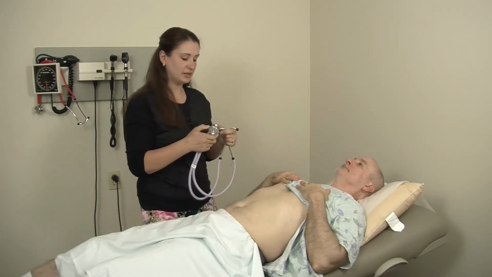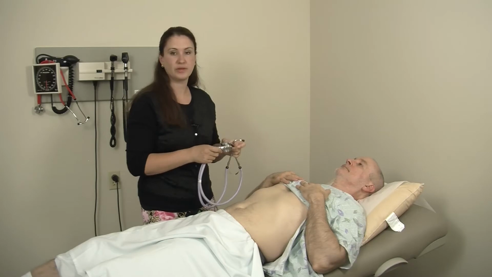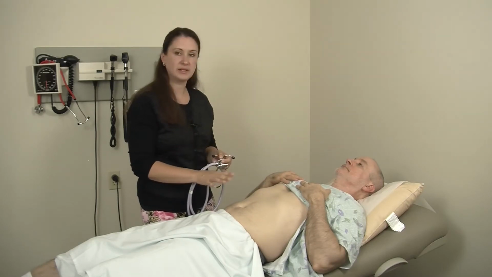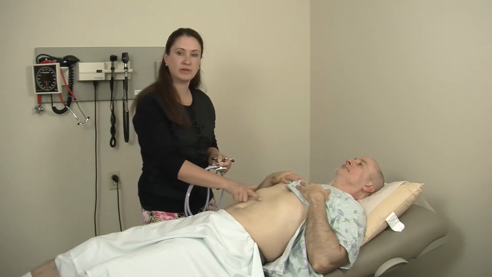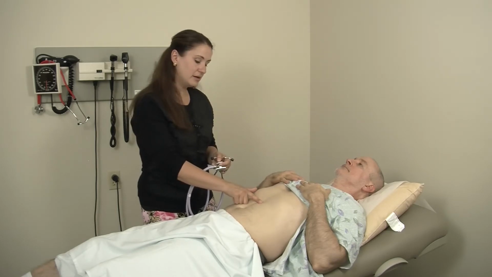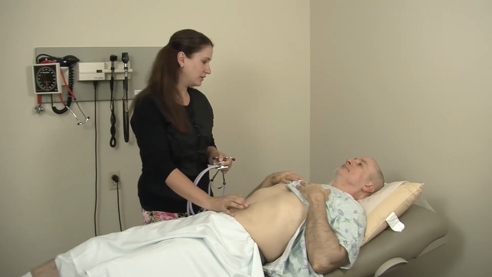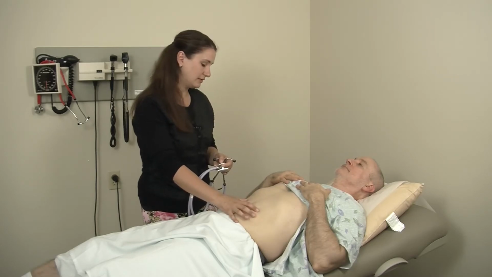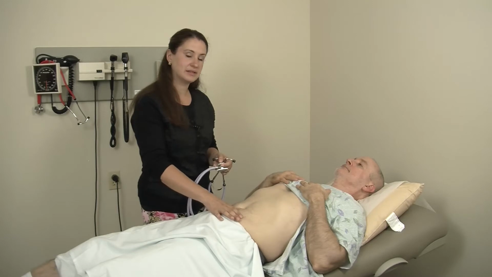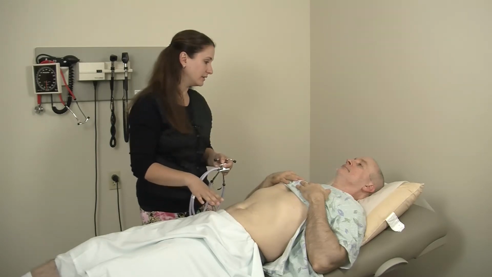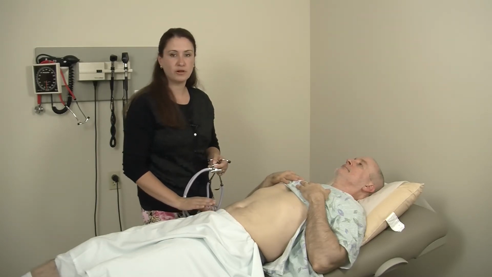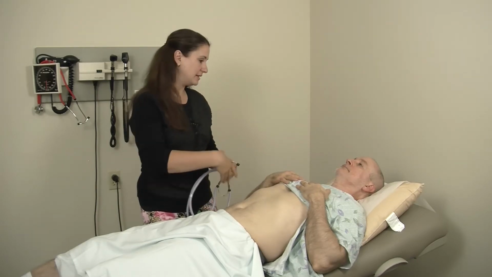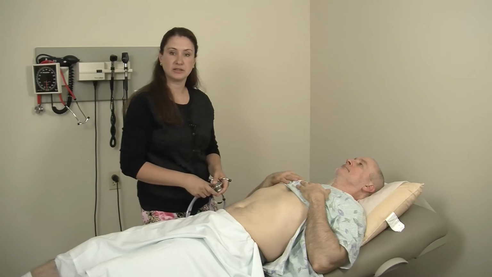Now with auscultation, I'm going to listen with the bell portion. I'm going to listen for the arteries within his abdomen. I'm going to first start with the aortic artery, then move just a few centimeters down from that on either side of the umbilicus, listening for the renal arteries, the iliac arteries, and lastly the femoral arteries. Oftentimes for the femoral arteries, it's easiest to palpate those arteries first and then slip your stethoscope in to listen to them.